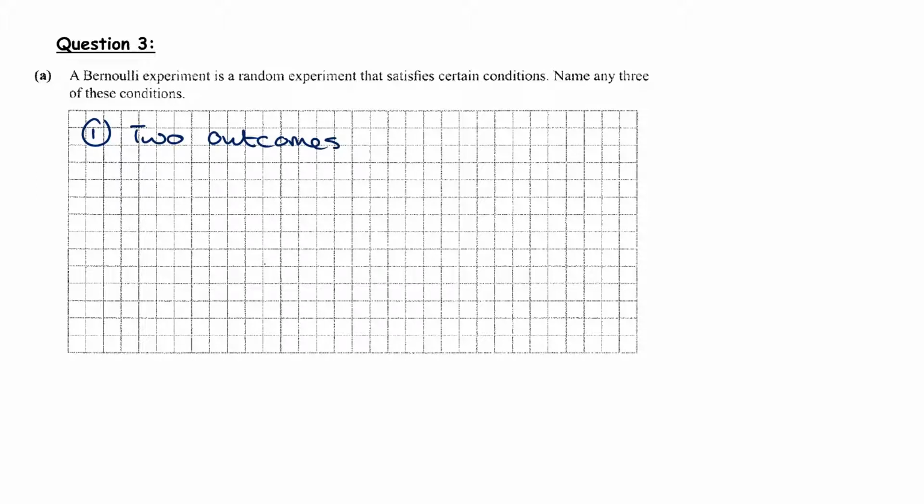I'm just going to do really high level ones so you're not watching this for ages, but I would expand. The second is a finite number of trials. So what that means is we don't keep going until something happens. We're not going to keep going indefinitely.